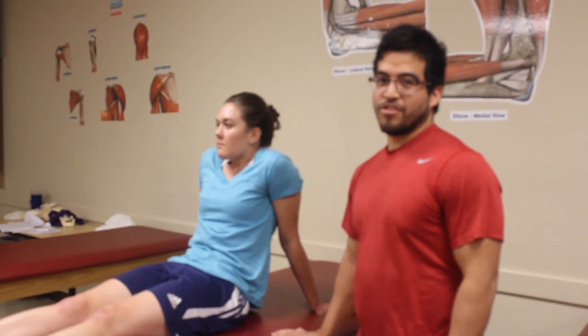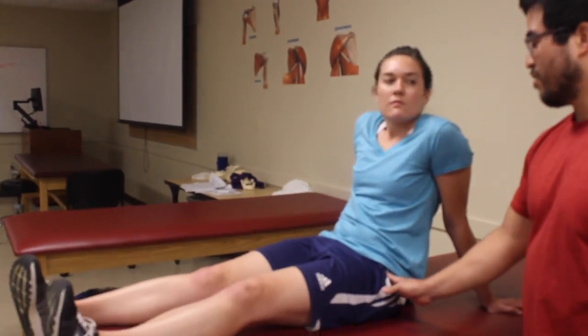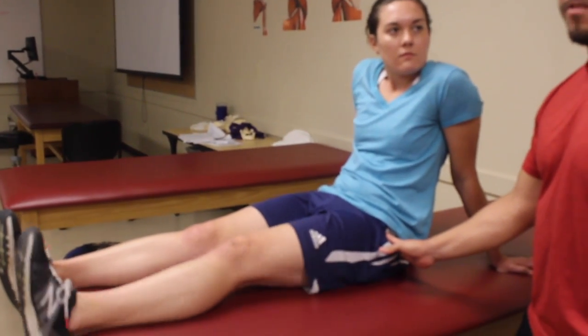So we're going to find the greater trochanter. We're going to have our patient in a seated position. We're going to have them externally, internally rotate their leg. And we're going to feel here at the lateral portion of the hip for a bony prominence that's moving in and out. Superior to that is the trochanteric bursa, but you won't actually be able to palpate it unless it's inflamed.